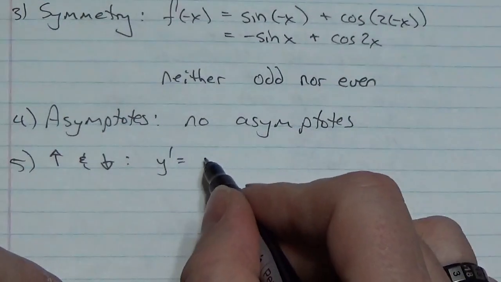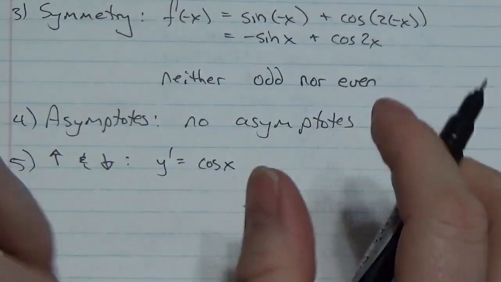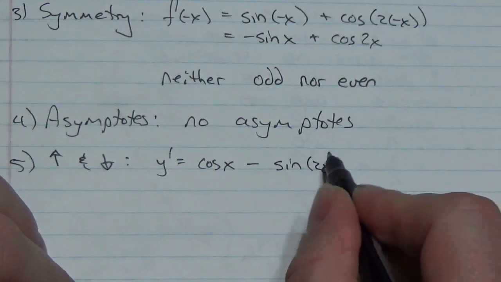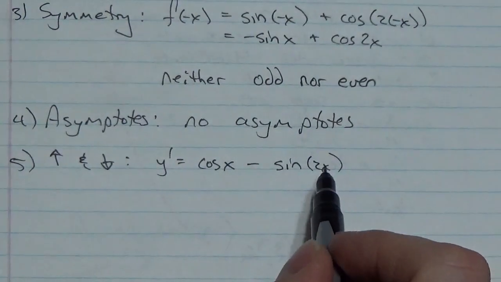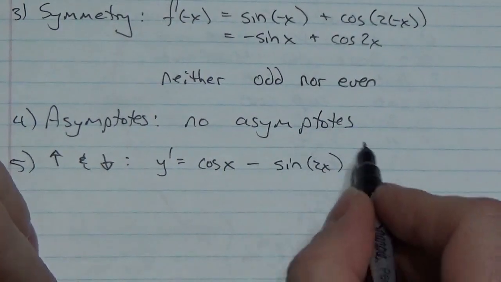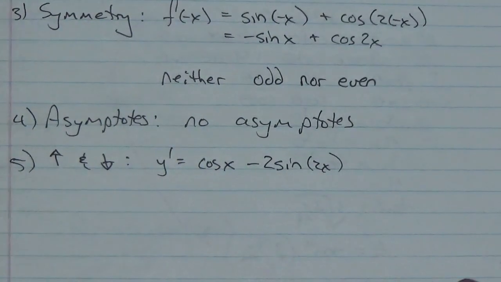So the derivative of sine is going to be the cosine of x. The derivative of the cosine of 2x will be the negative sine of 2x. But I've got to apply the chain rule, so I've got to take the derivative of what was inside here. And the derivative of 2x is going to be 2. And instead of putting it at the back end here, I'm going to put it up front.